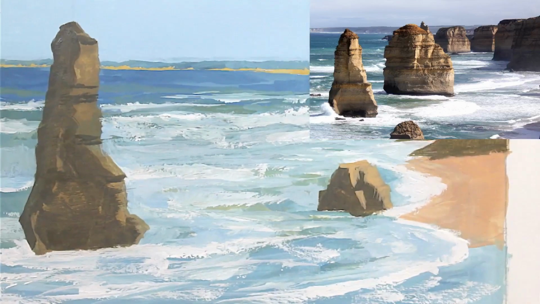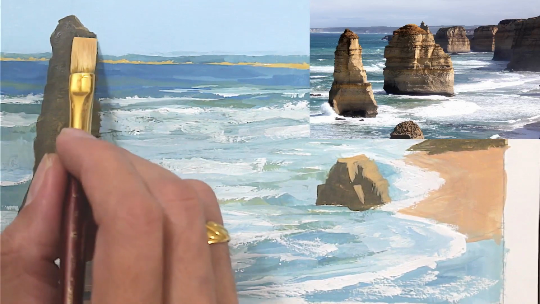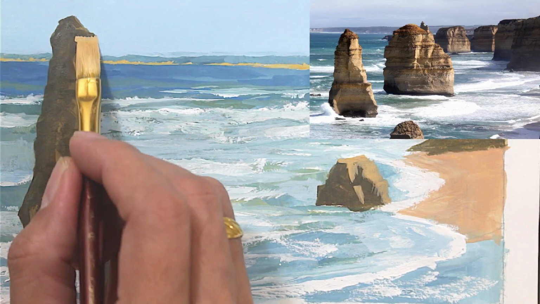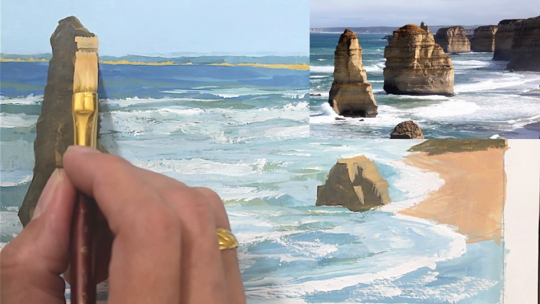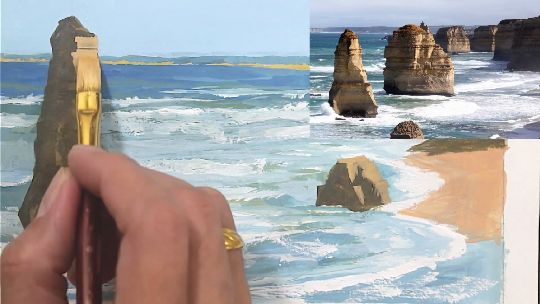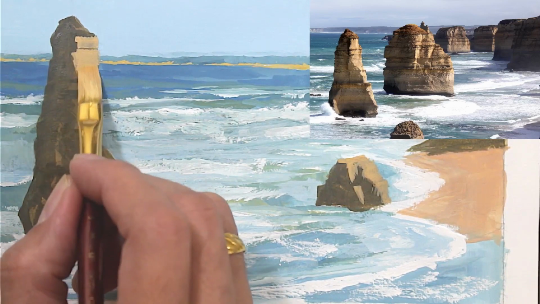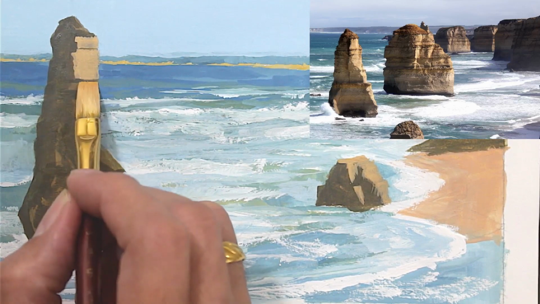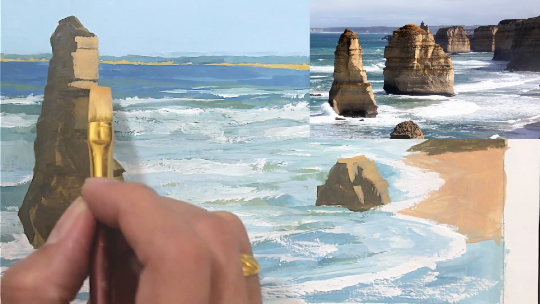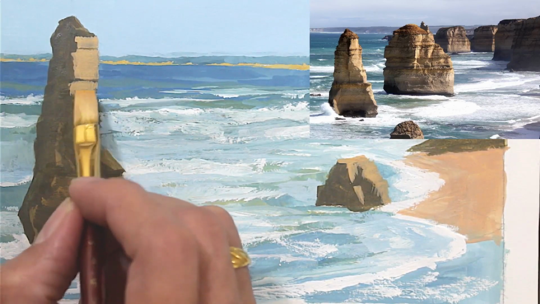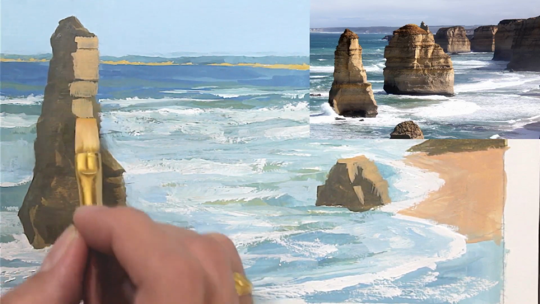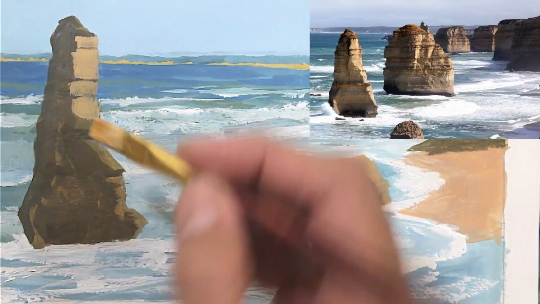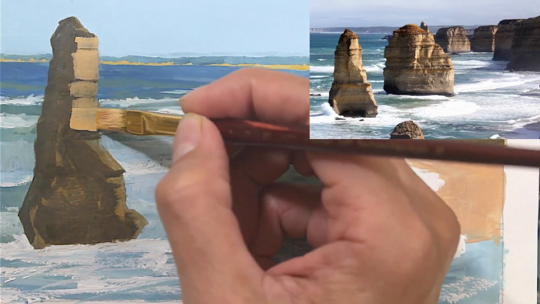Now let's paint this. Use the brush horizontally like this to create those and leave some gaps in between. You can paint like this also.